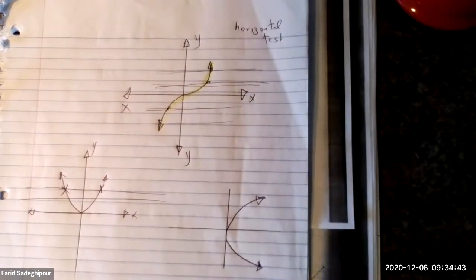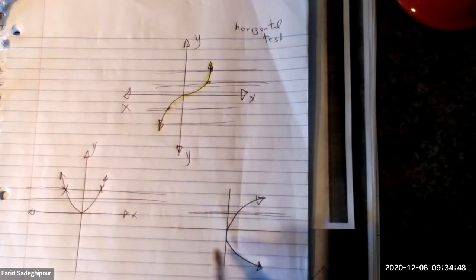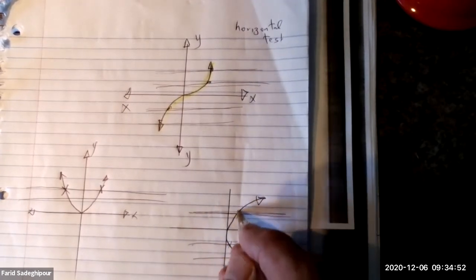This graph, it passed the horizontal test. See, it just intersects at 1 point. That's fine.